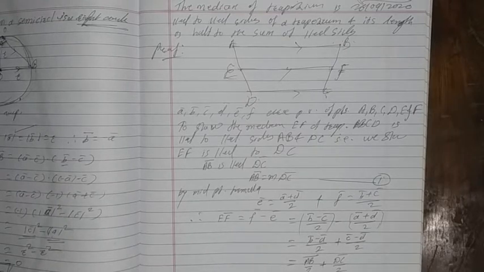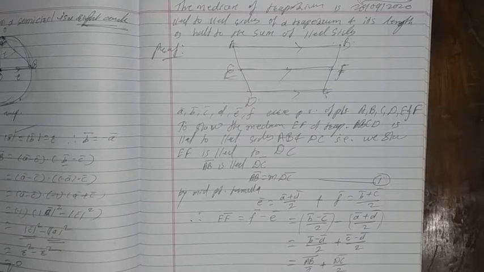That is, (m plus 1) divided by 2 into vector DC is the value of vector EF.